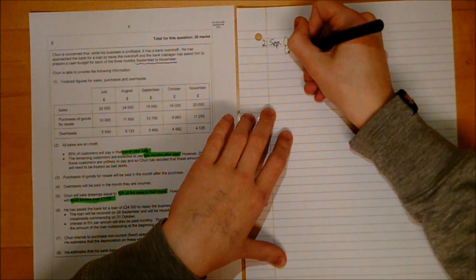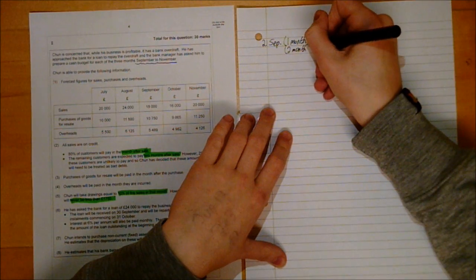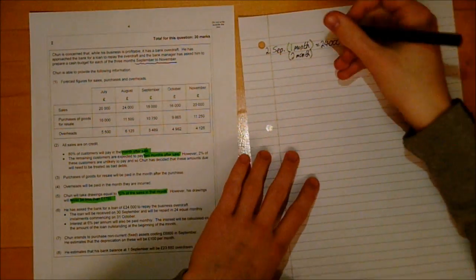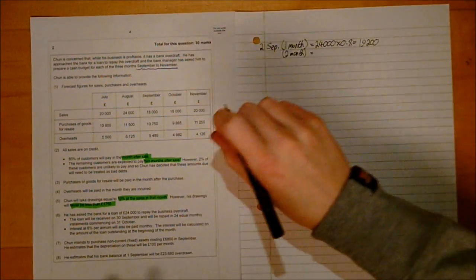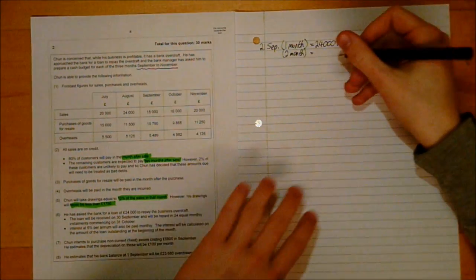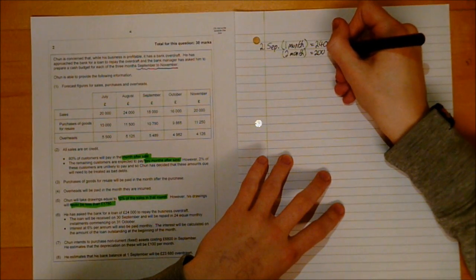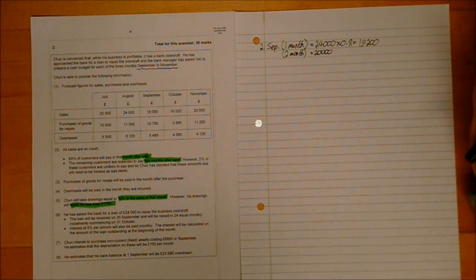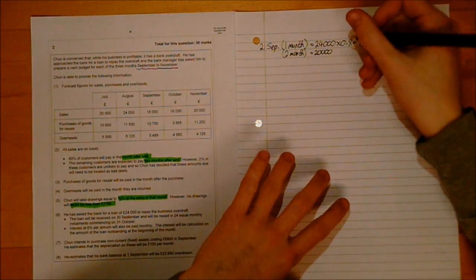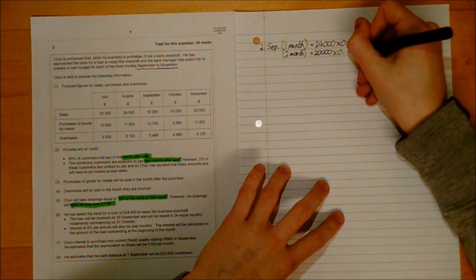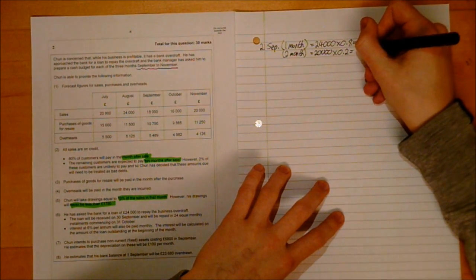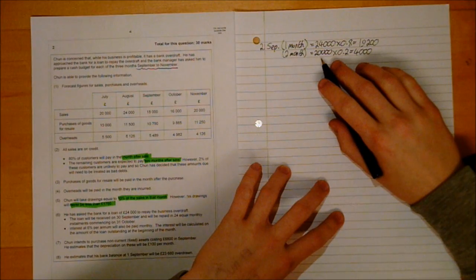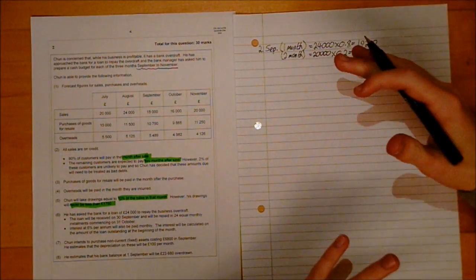Okay, so 2 months, because 20% of customers will pay 2 months after sale. So I'm going to count 2 months back from September. 1, 2, to July, 20,000. Now, however, 2% of these customers are unlikely to pay. So first of all, what we need to do is times by 0.2 to give us 4,000. So it's 20% of the original value, and then it's 2% of these will not pay.